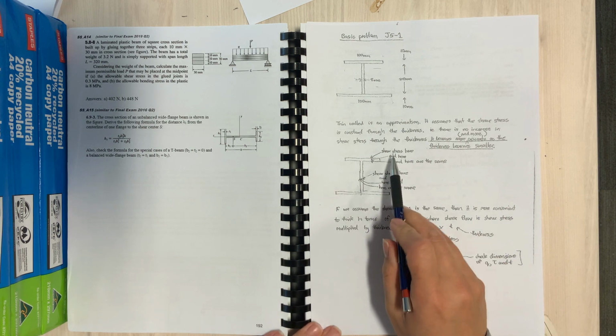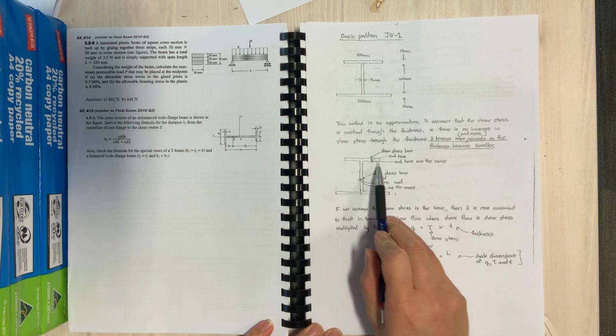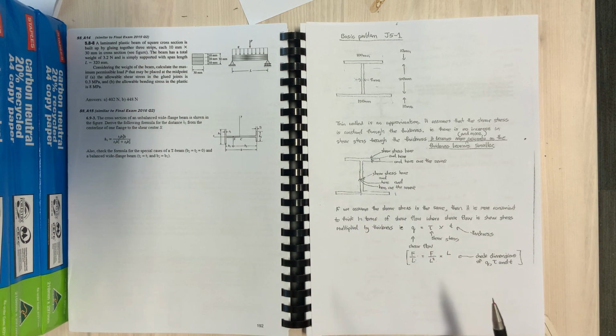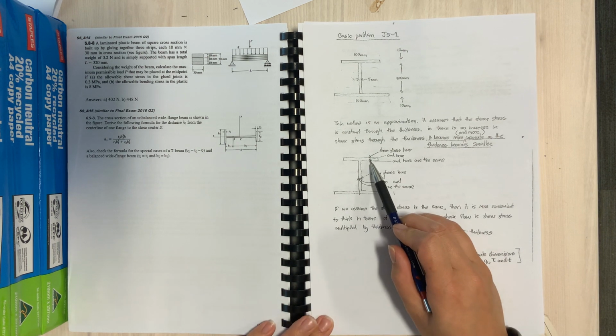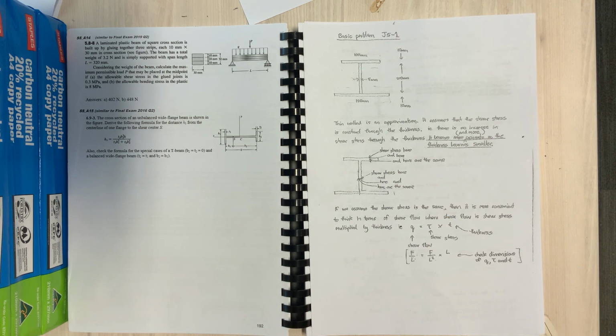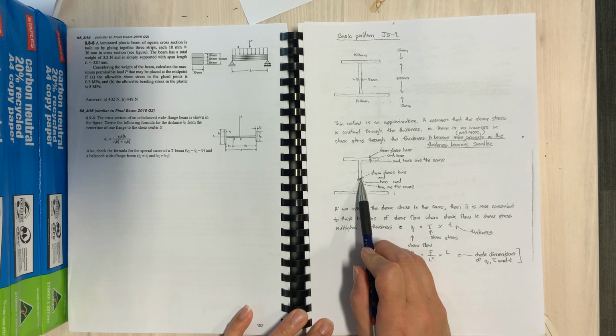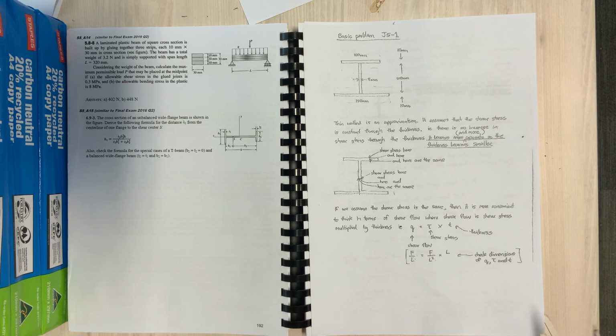So here I've just drawn up what I've just said. Shear stresses here, here, and here are the same. The horizontal shear stresses are the same. So why not just multiply the horizontal shear stress by this thickness there and get the flow? And then we're saying that the vertical shear stresses here, here, and here are the same.